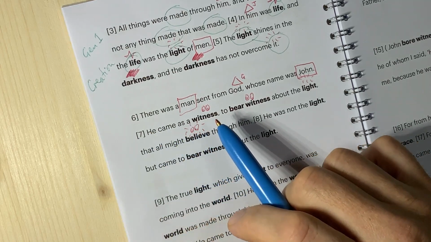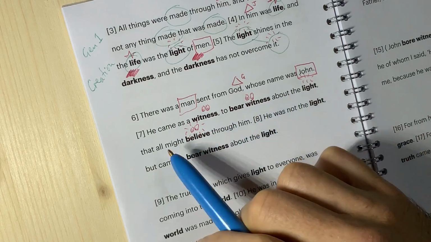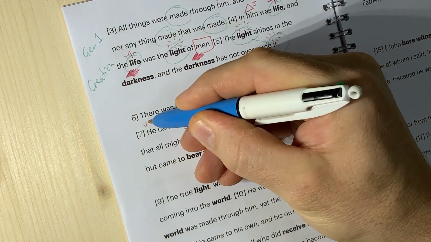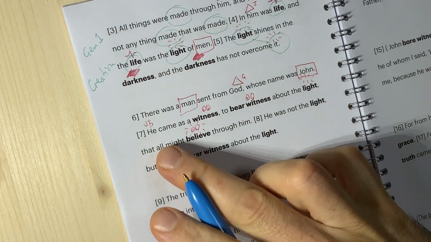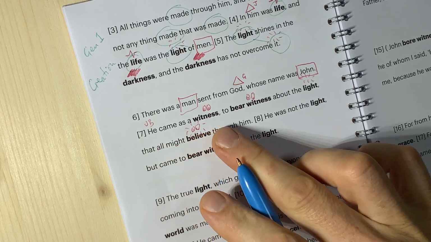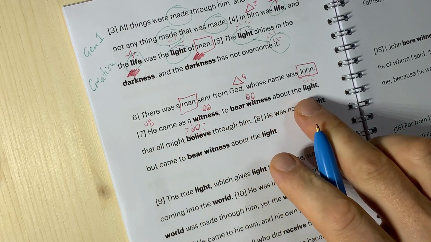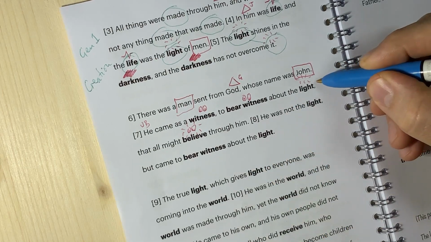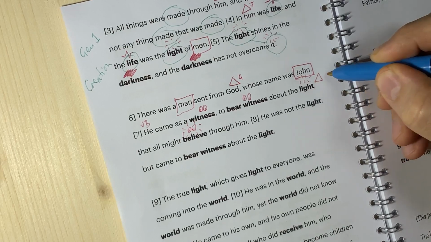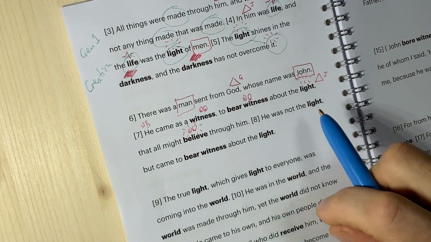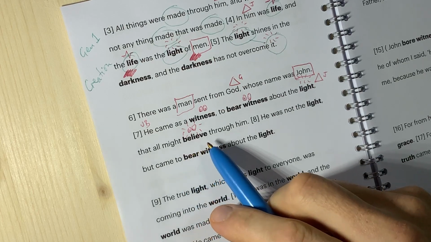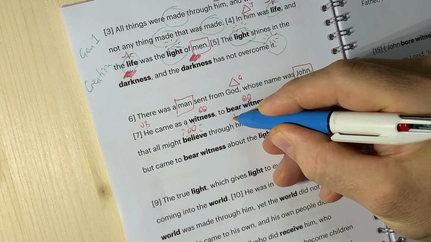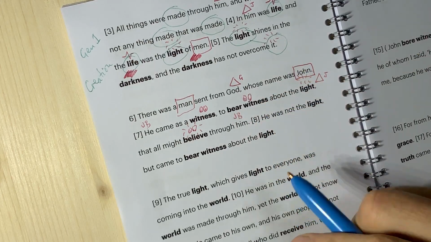So there was a man sent from God whose name was John. He, so this must be John, mustn't it? So I'm going to write JB, John the Baptist. So he came as a witness to bear witness about the light. And I'm thinking, now the light is also talking about Jesus, isn't it? So I'm going to put a little symbol of Jesus there. That all might believe through him. So the him is John the Baptist. Is that what we're saying?